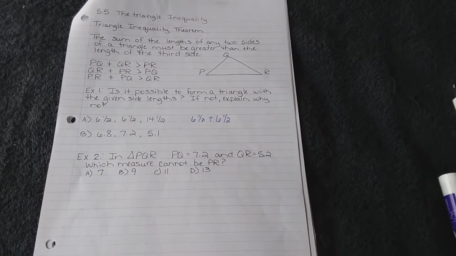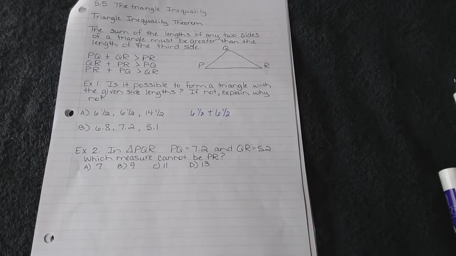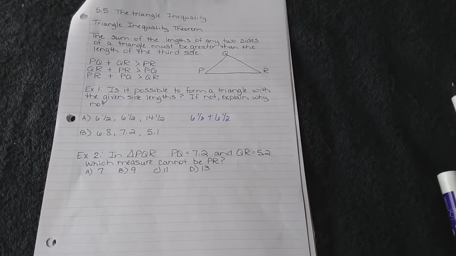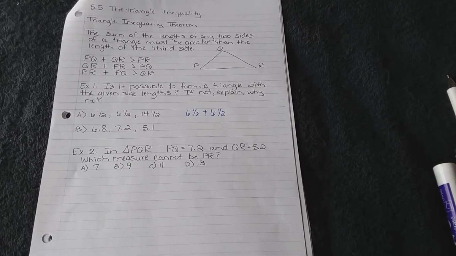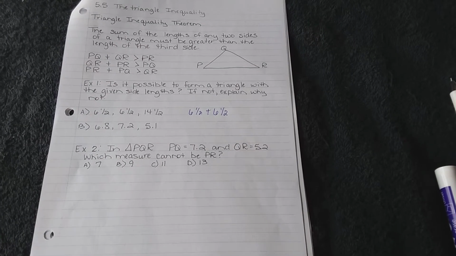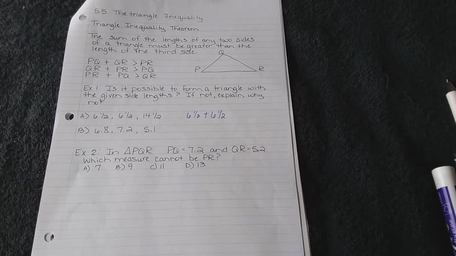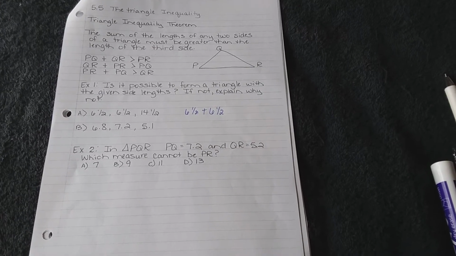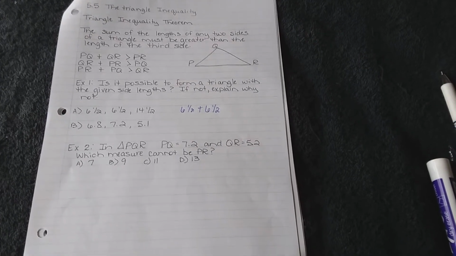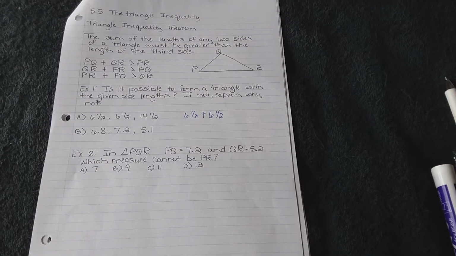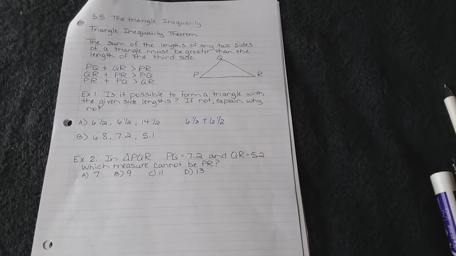Good challenge for you at home while you're at home doing nothing. Take some straws, cut them up into different sizes, and see if you can construct a triangle together. And measure them and see if this holds true. I promise you will find that it is a true statement. A good way to test it.